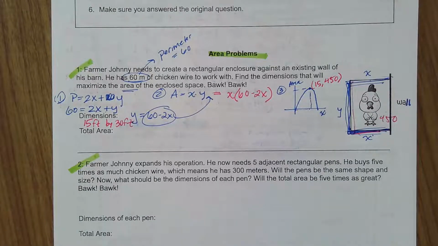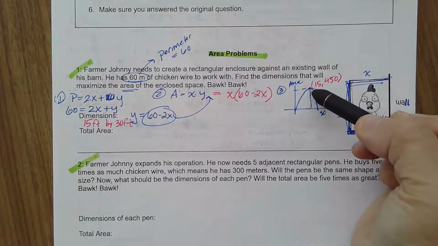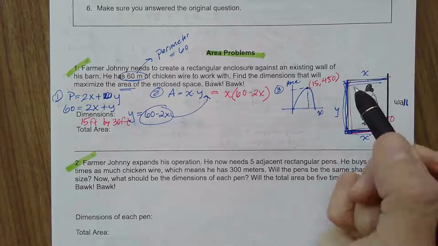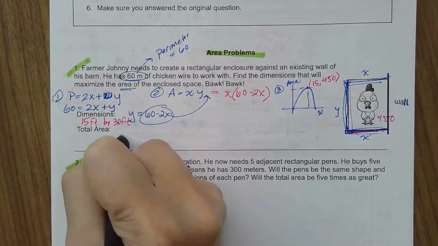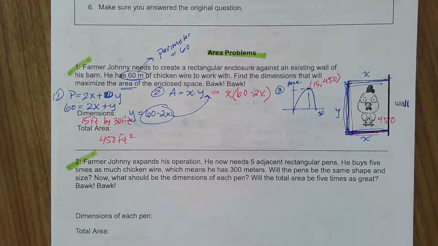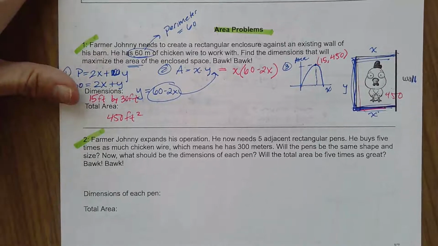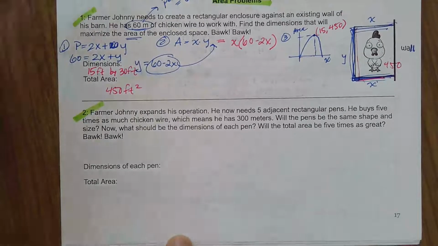Well, what area is the highest area? Well, if you look at our max, what did we get for our y value? It was 450. So we get an area of 450 square feet at the max. All right, the rest of these are different variations of this. So let's go to another one.